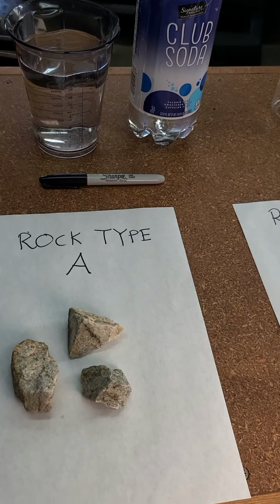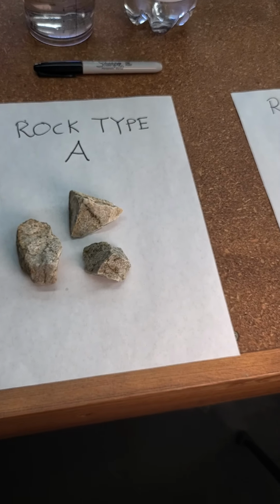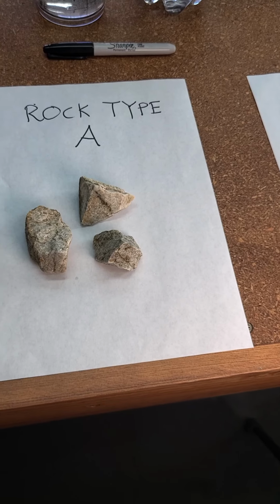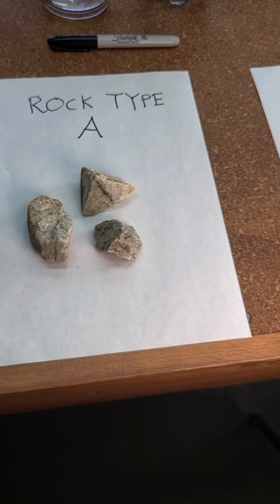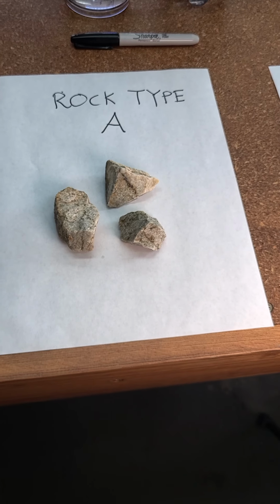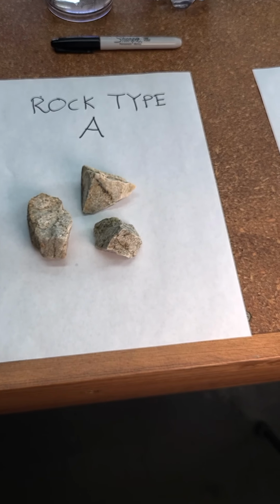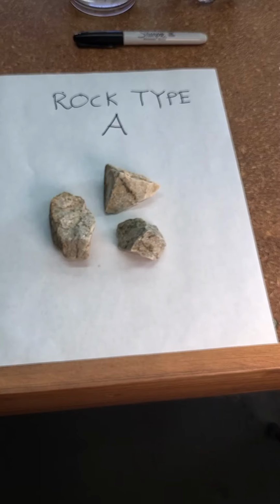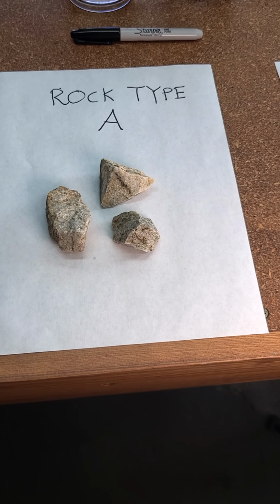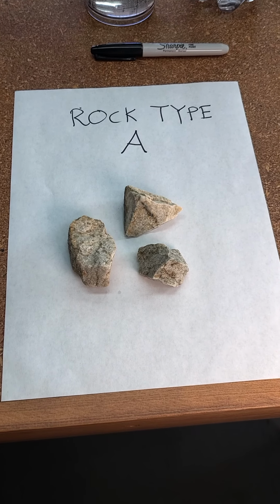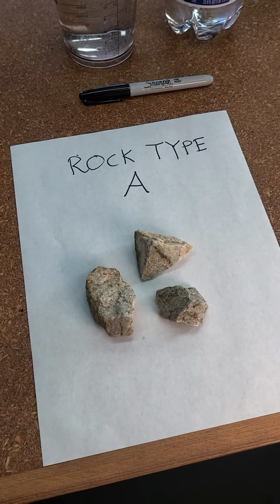So we're going to be able to do that by weighing our rocks before and then soaking them in water for an extended period of time, and then weighing them again after shaking all the water off, and see if they've actually been able to take in any water. And if they have, then we're going to say, okay, this is a good candidate perhaps for some weathering to occur.